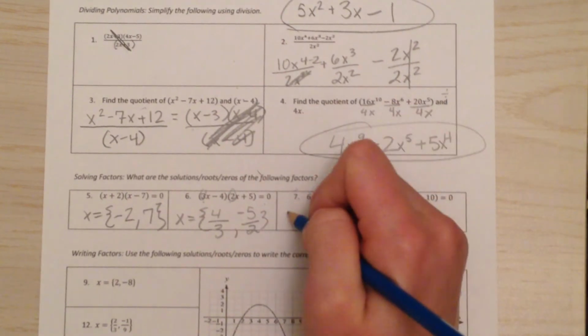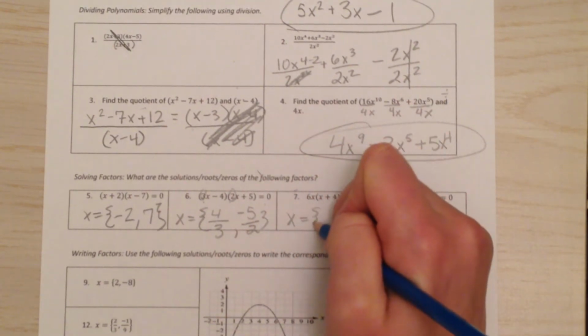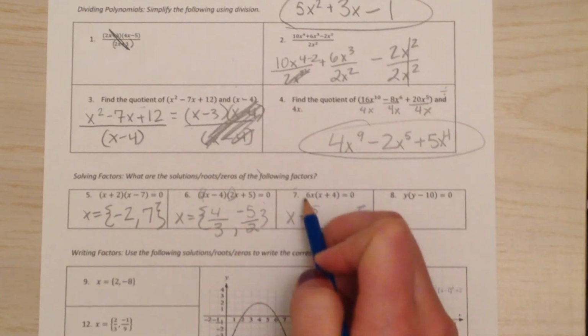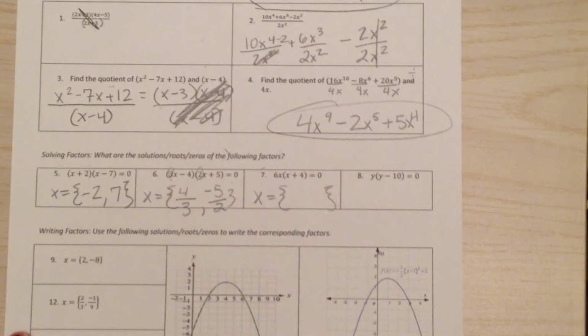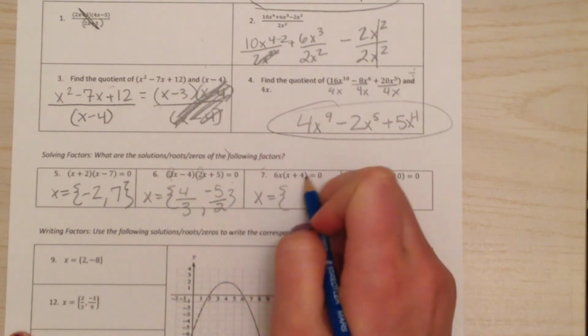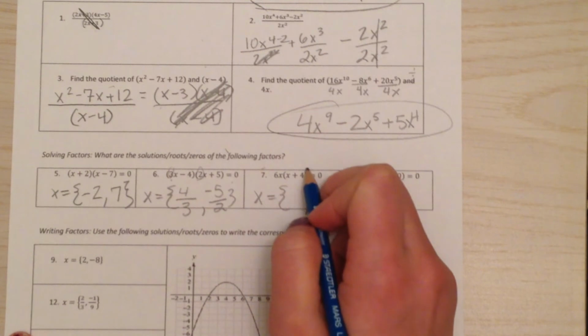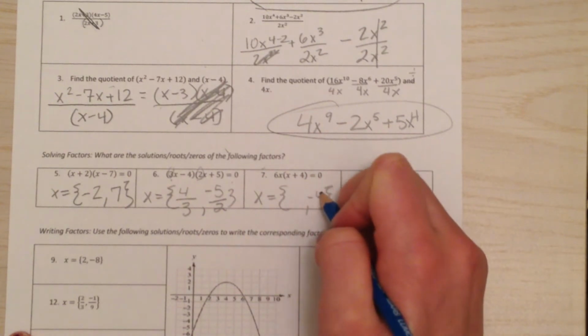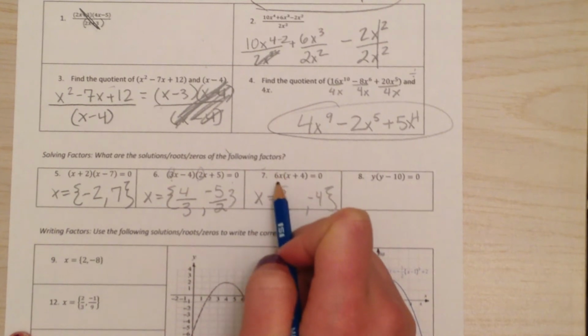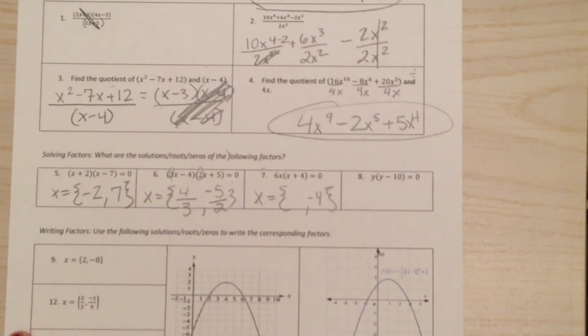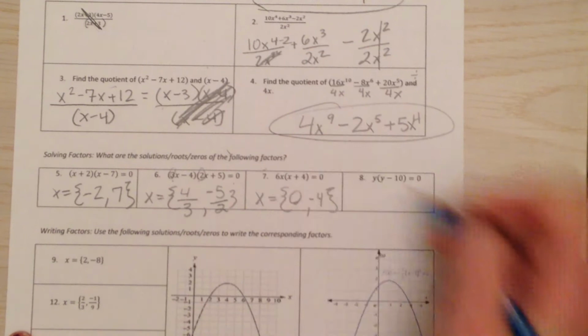For number 7, we're getting another 2 solutions. Anytime you see 2 x's, you should have 2 answers for x. Our second one there is pretty easy. If it says plus 4, you know that's going to be negative 4. But here's the one a lot of kids are missing right there, 6x. That's a GCF with a variable in it. You always know that answer is 0.